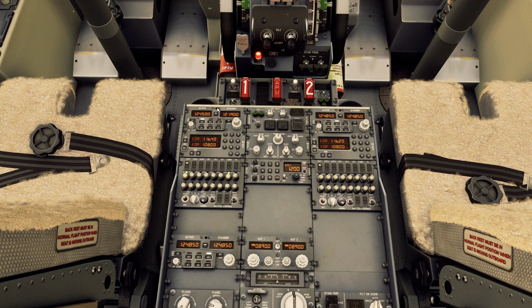Airport information Quebec. 1512 Zulu. Wind three four five at one six. Visibility one zero. Ceiling one thousand seven hundred overcast. Temperature zero two. Dew point minus zero two. Altimeter three zero two four. Landing and departing runways two seven, three one, three six. Advise on initial contact you have information Quebec.